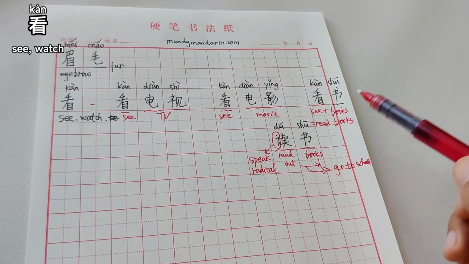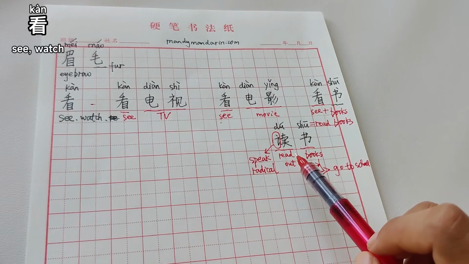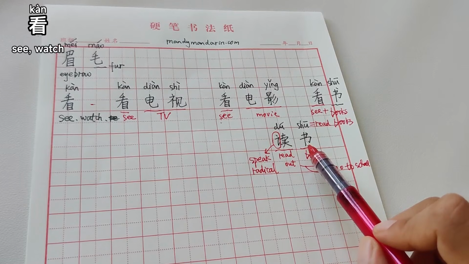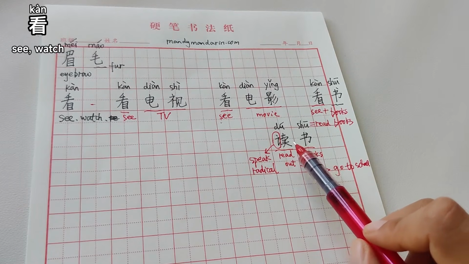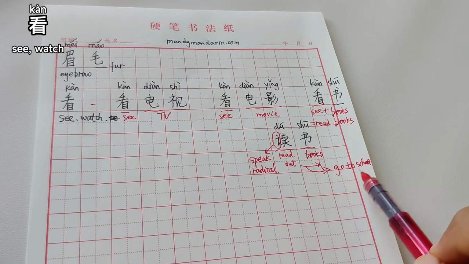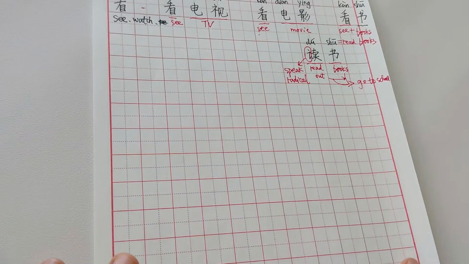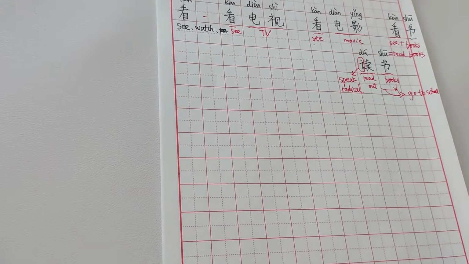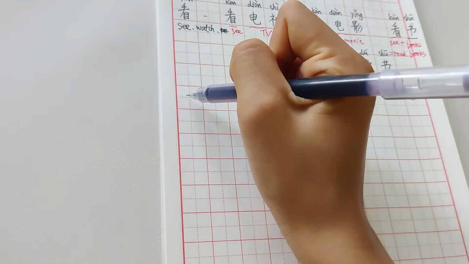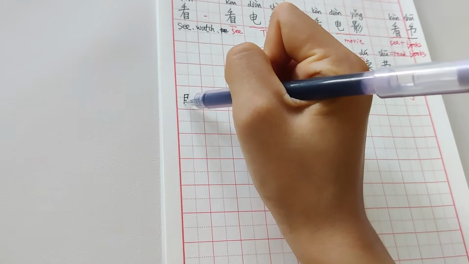And if you want to read out the books with your mouth, we say 读书. And also, 读书 can refers to go to school. Let's move on to the next characters, which is pretty simple.